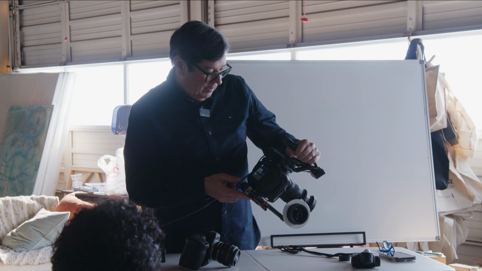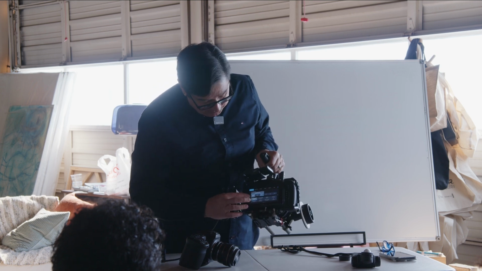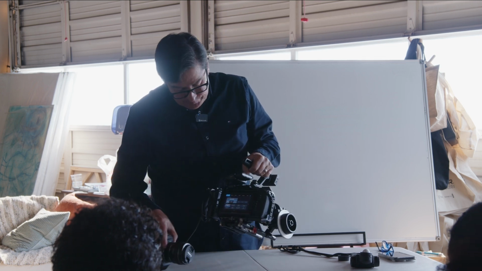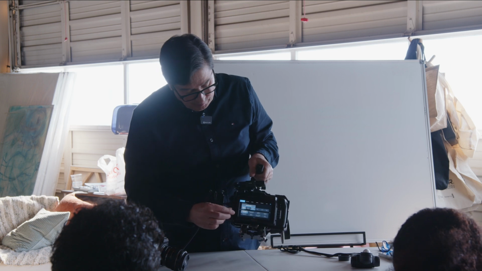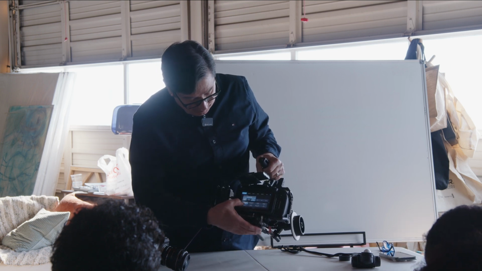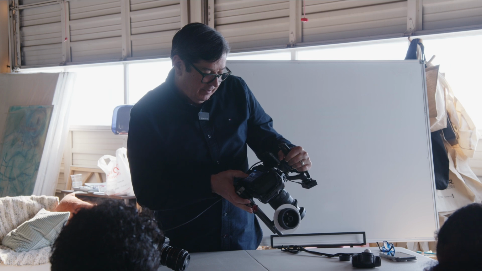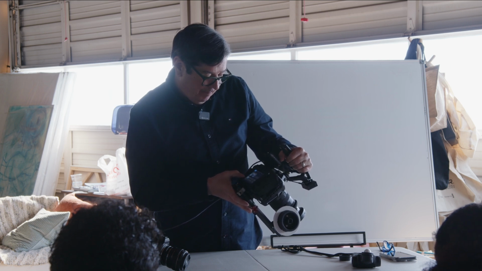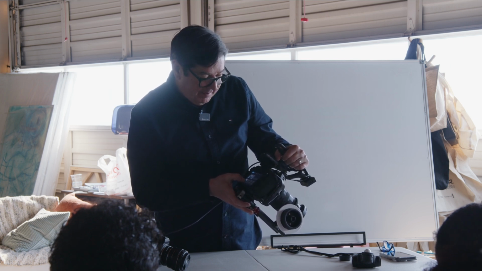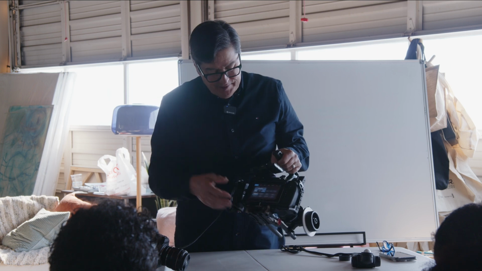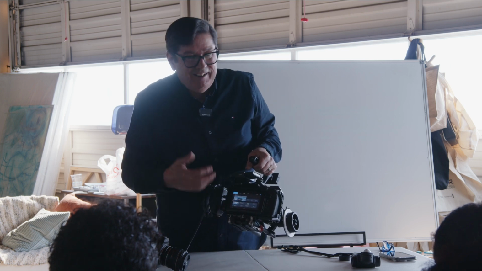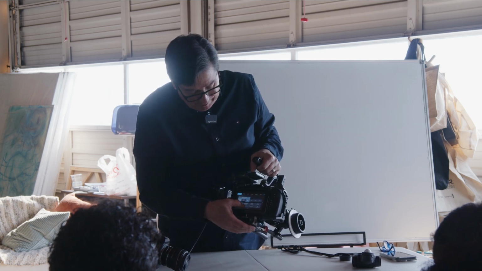You can see right now it says 6K open gate, but it has a lot of other options. You can shoot in 6.5 anamorphic, 6K DCI, Super 35, 4K DCI. That's all well and good, but let's say you just need 4K, so you click 4K.